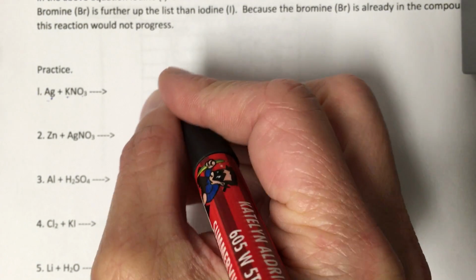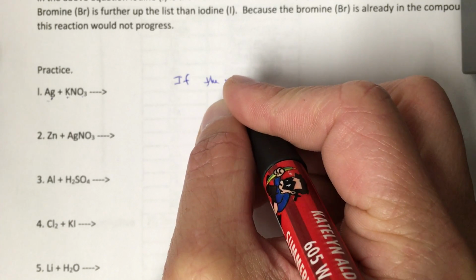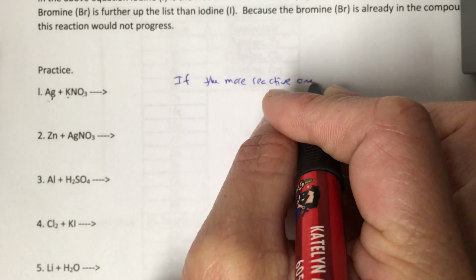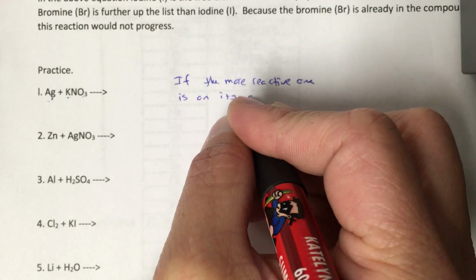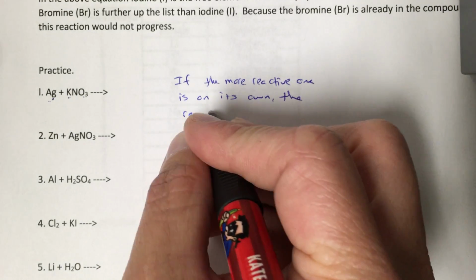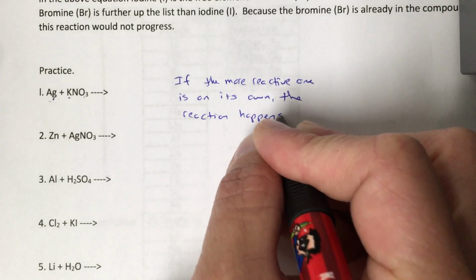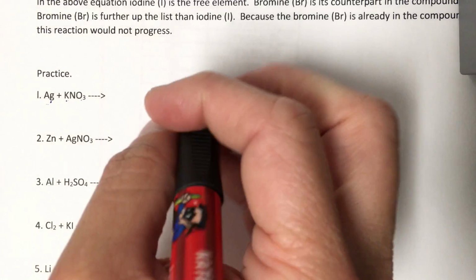So if the more reactive one is on its own, the reaction happens. It'll take place, you'll get a new product, you'll get a new element, you'll get a new compound.